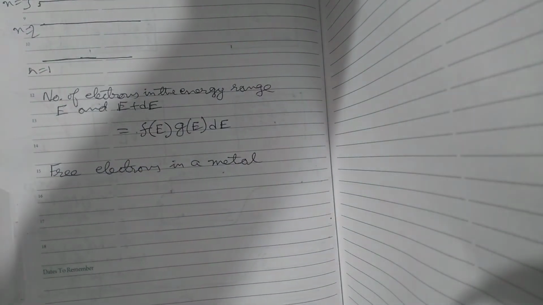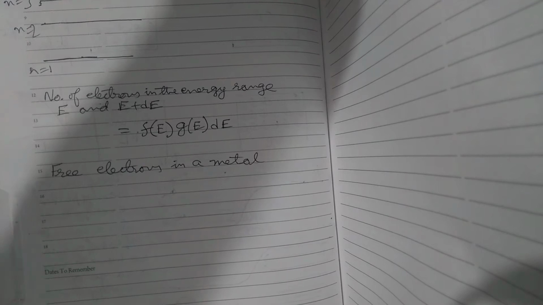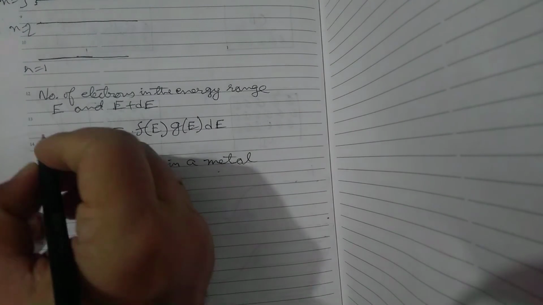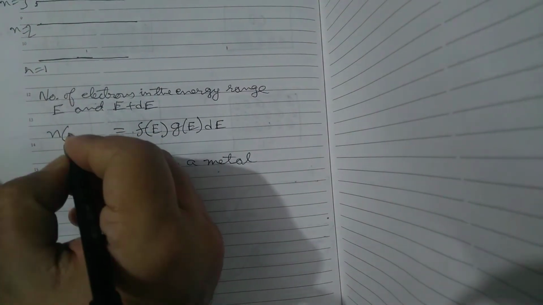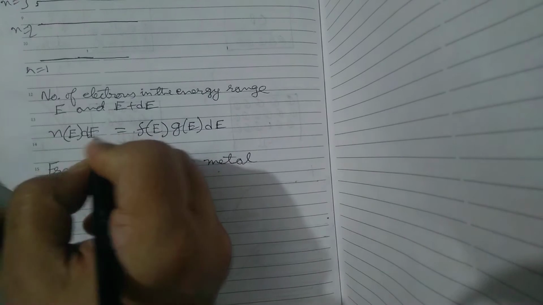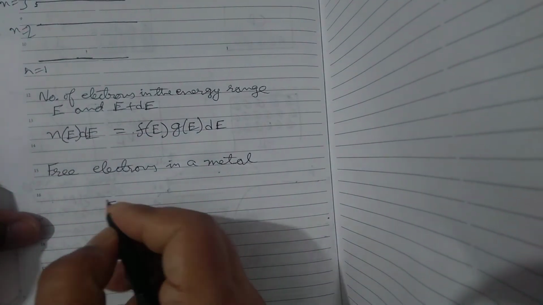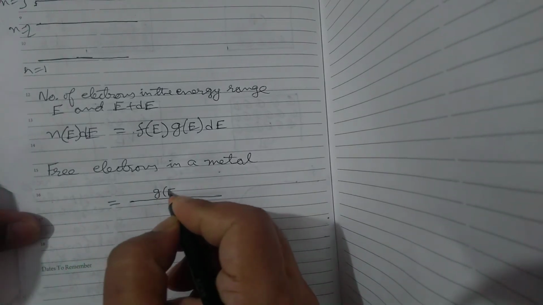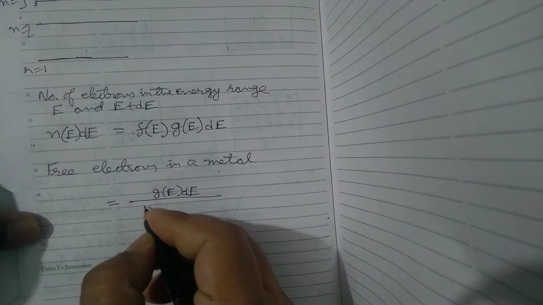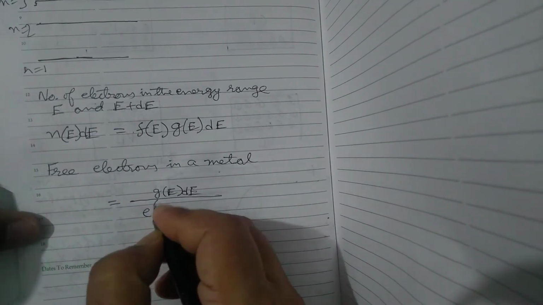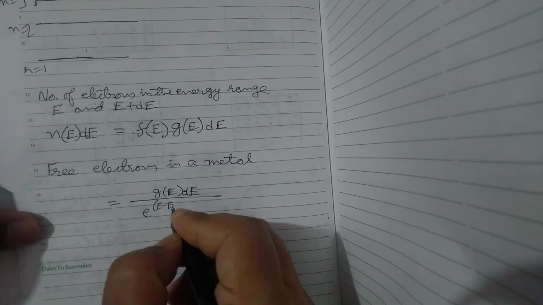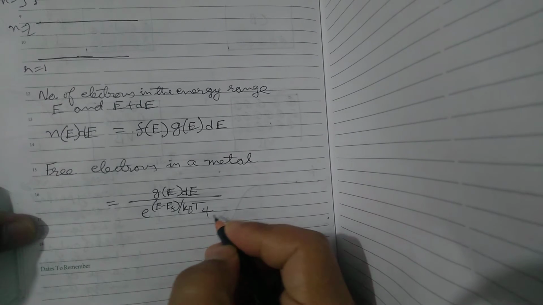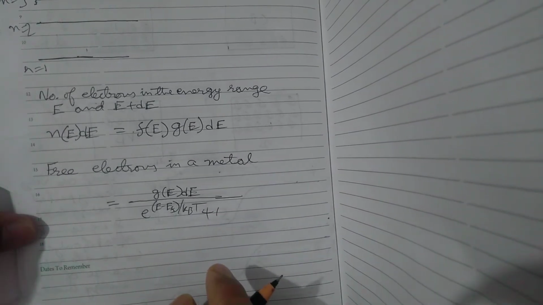Now let us do this. The number of electrons is given as N(E) dE. If you substitute F(E), what will you get? This will be G(E) dE times F(E), where F(E) is 1 by e to the power of (E minus E_F) by k_B T, plus 1. Okay, E minus E_F by k_B T plus 1.